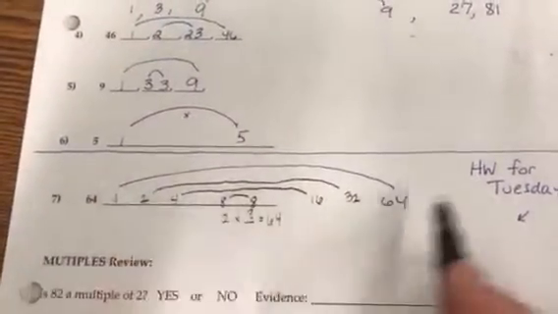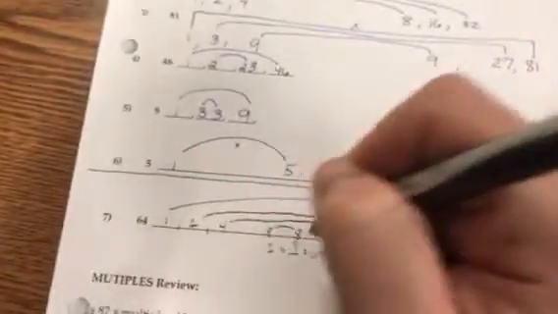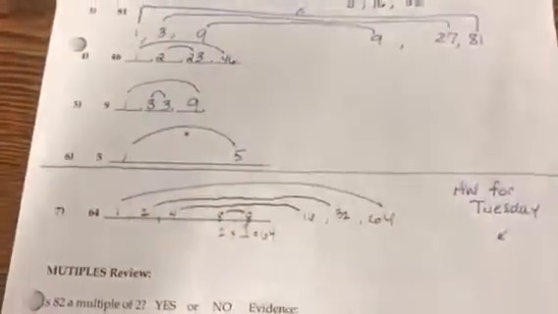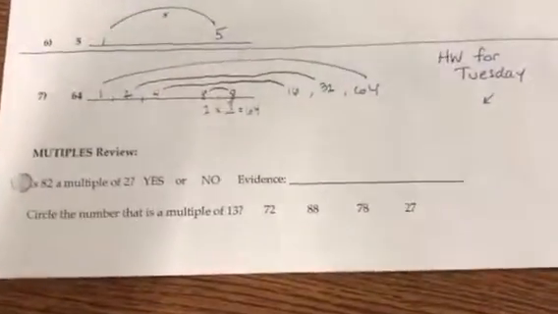And so here's our whole rainbow. We tested every one. Make sure you have your commas in between. And there you go. All right, this is multiples review.